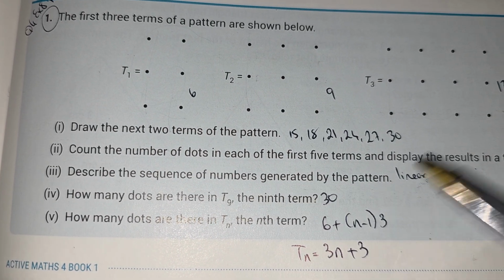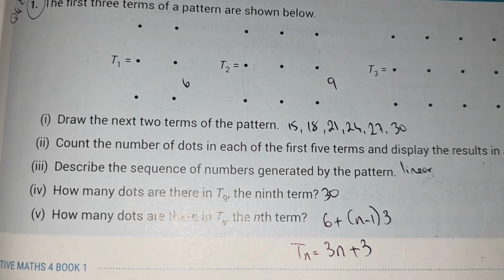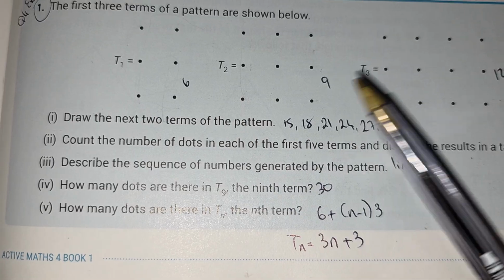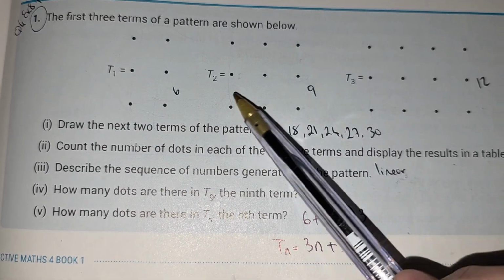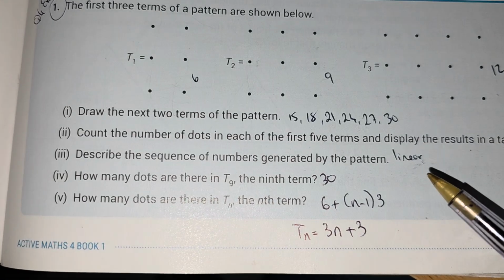Describe the sequence of numbers generated by the pattern. Well, it's a linear sequence, otherwise known as an arithmetic sequence. Why? Because the first difference is constant. They're going up in 3s every time, so 3 more dots was added on each time. So it's a common difference of 3.